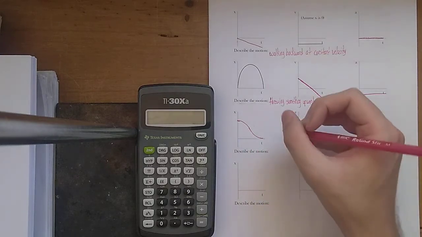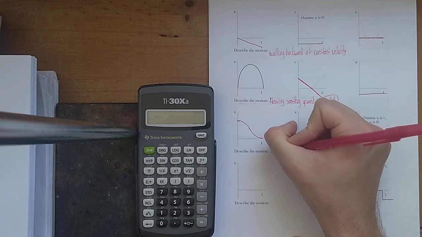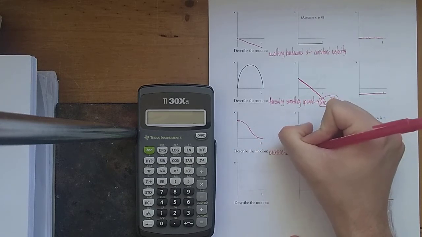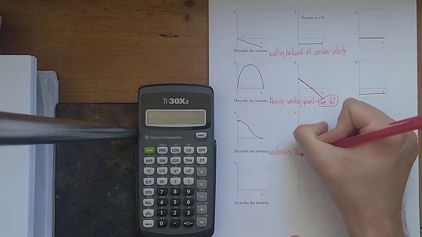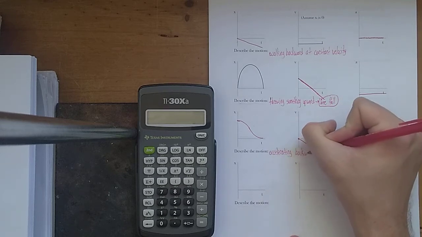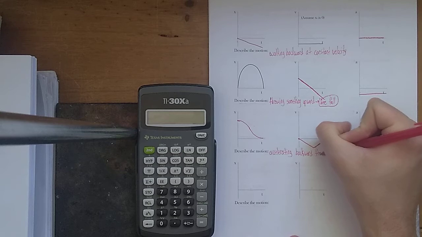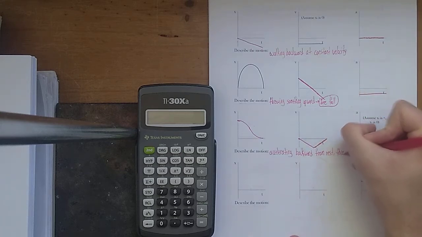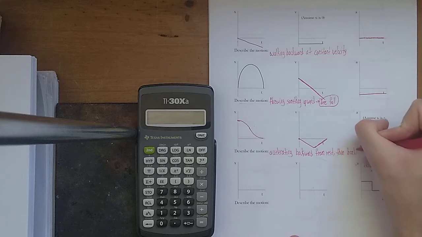So perhaps this is someone that is accelerating backward from rest, and then braking to a stop.